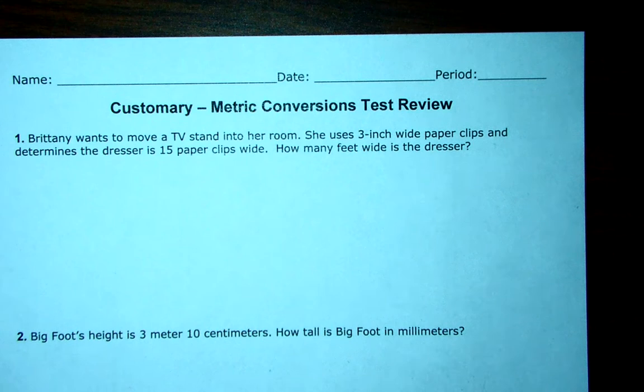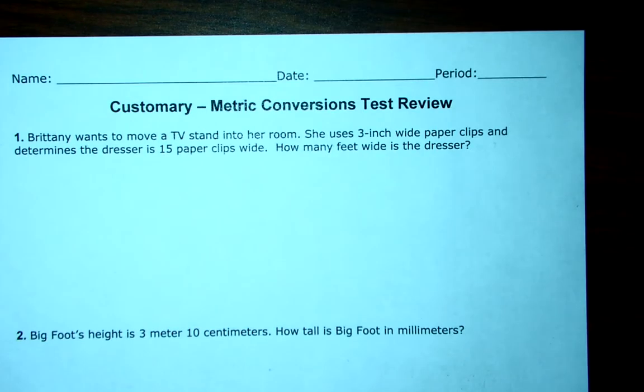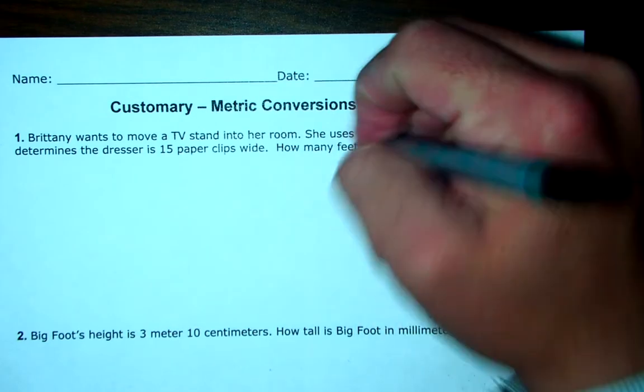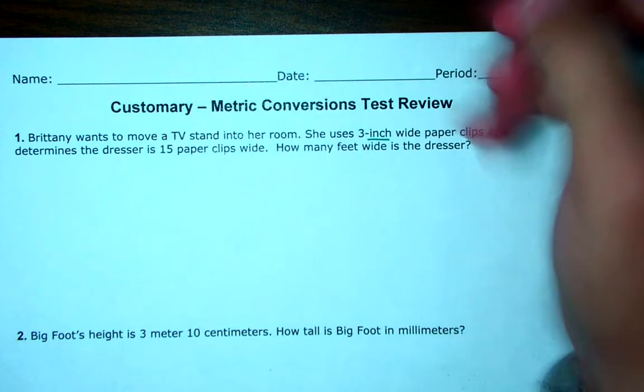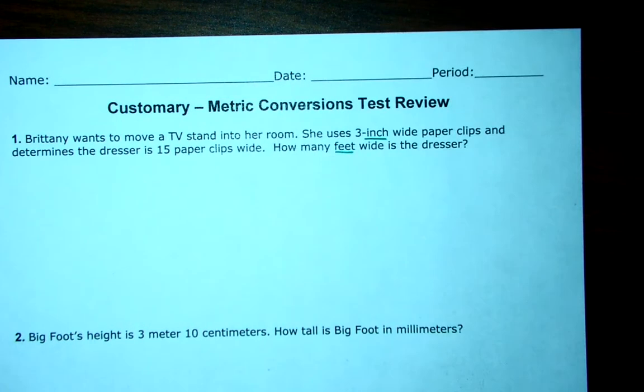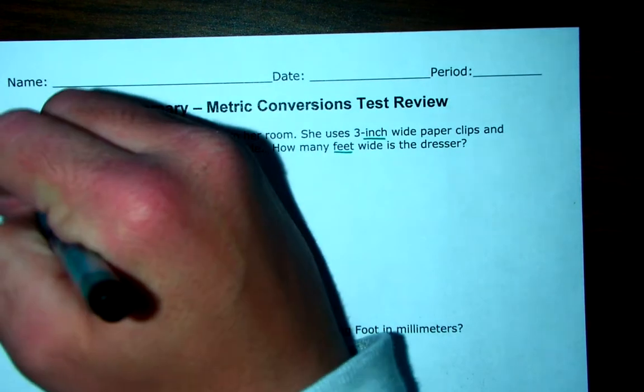How many feet wide is the dresser? Well, we are comparing... can you tell us what we are comparing? Easy, it says it right here. We are comparing inches to feet. So let's create our one chart.